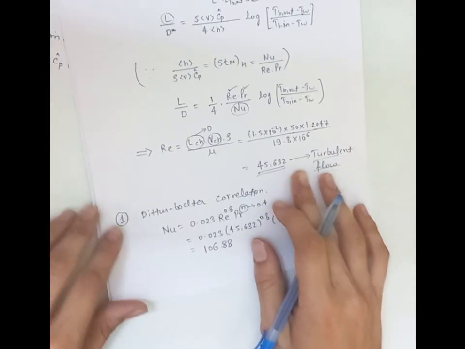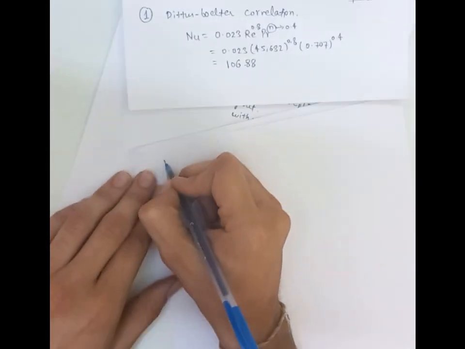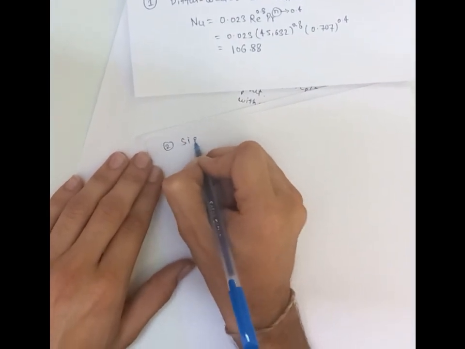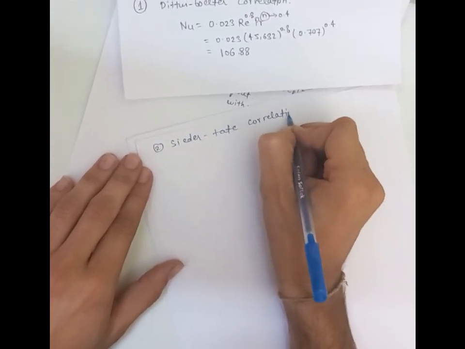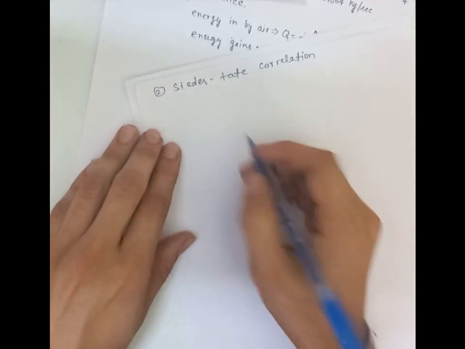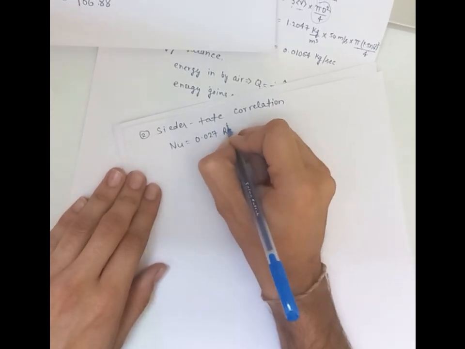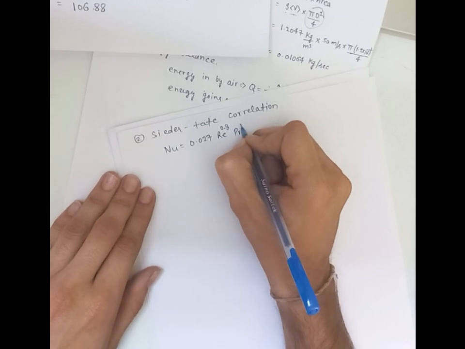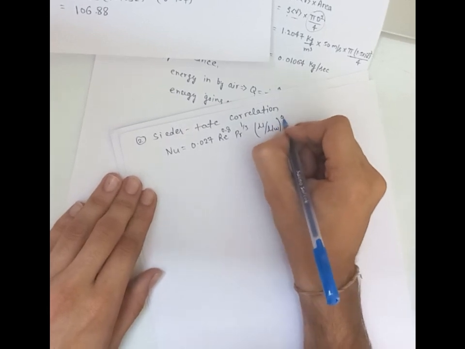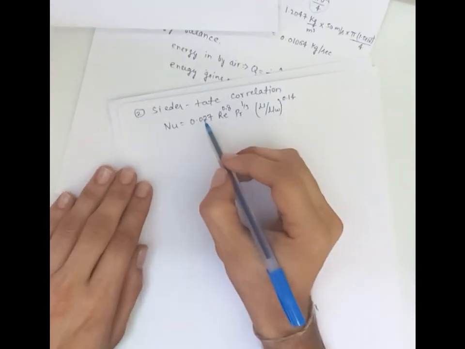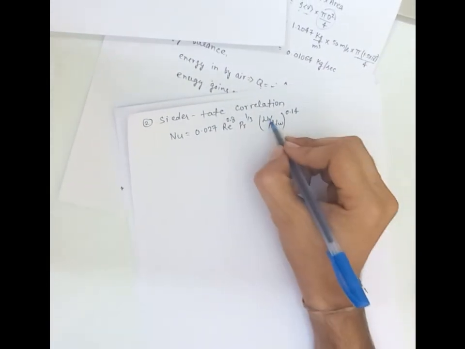Now the same for the other relation, that is the Sieder-Tate correlation. For the Sieder-Tate correlation, we will have the formula: the Nusselt number is 0.027, Reynolds number to the power 0.8, and then Prandtl number to the power 1 by 3, and here is another factor of viscosity ratio to the power 0.14.